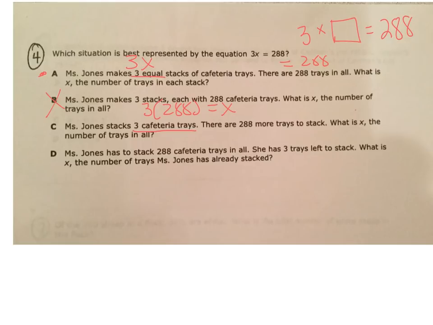There are 288 more trays to stack. What is X? The number of trays in all. So this statement would be 3 plus 288 equals X. That, again, is not our equation. Okay, let's look at D.